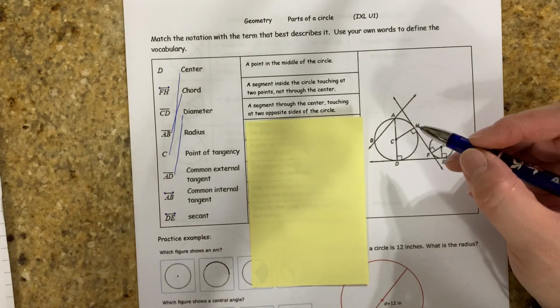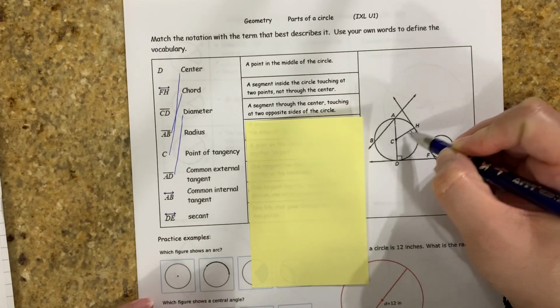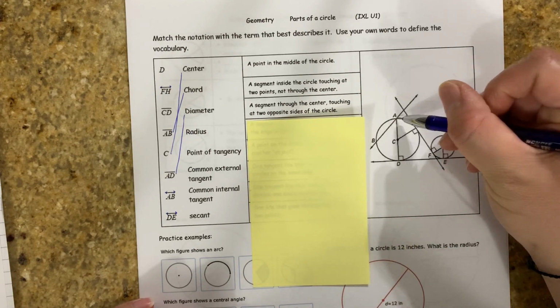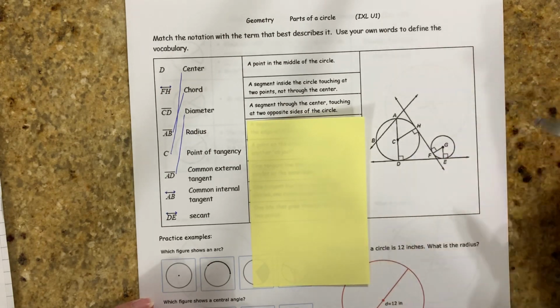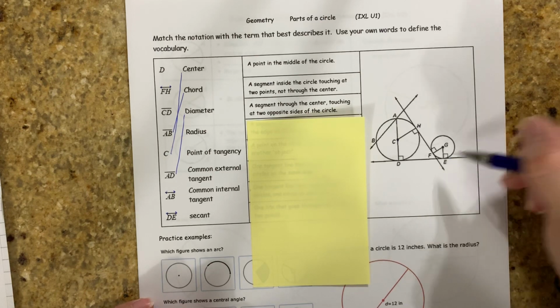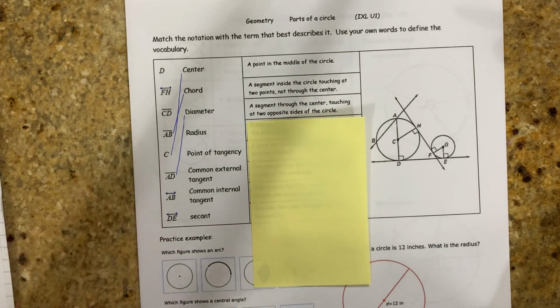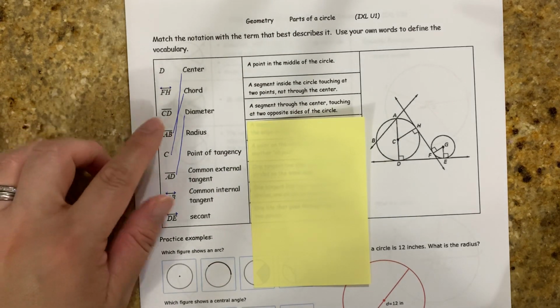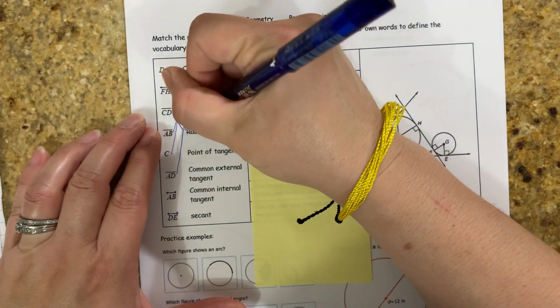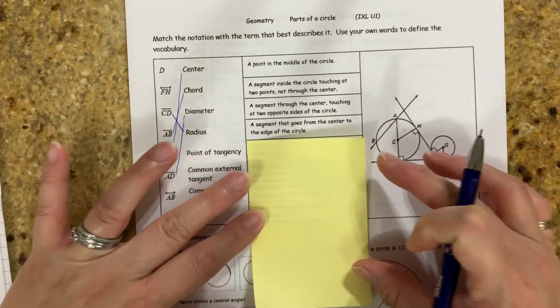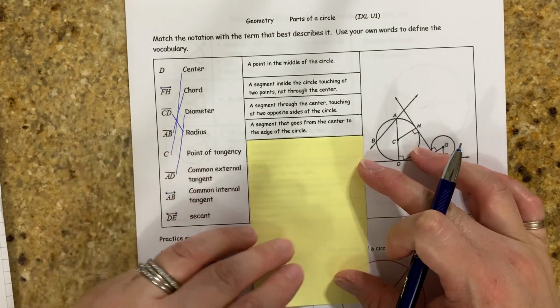A radius is half of that. So a radius goes from the center to the edge. There are many, many radii here. You have AC, CD, CH, FG, and GE. These are all radii. So I would say CD is my radius because this is the only option here. And a radius is a segment that goes from the center to the edge of the circle.